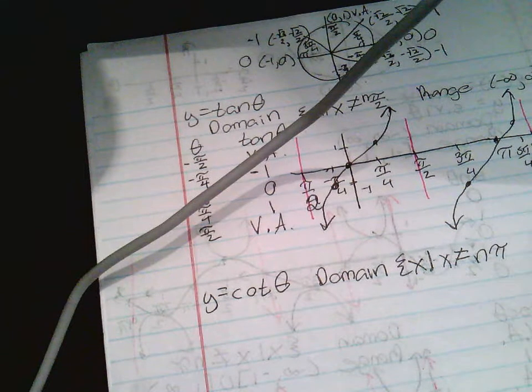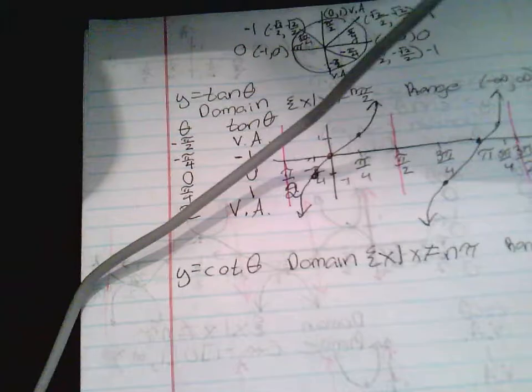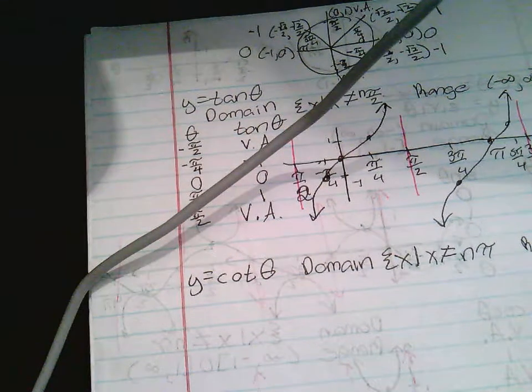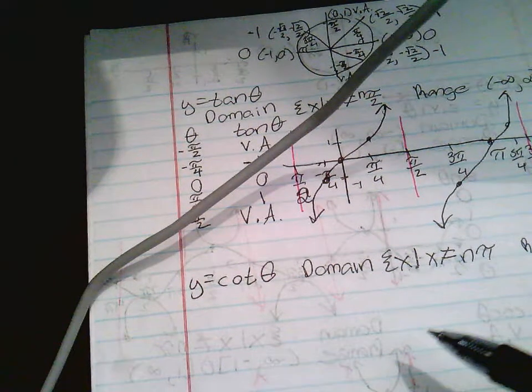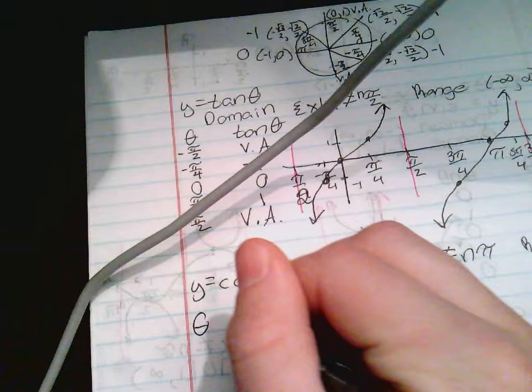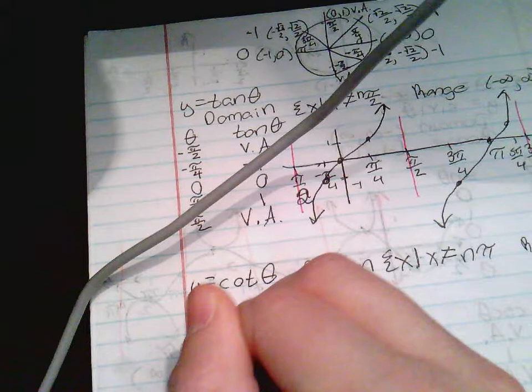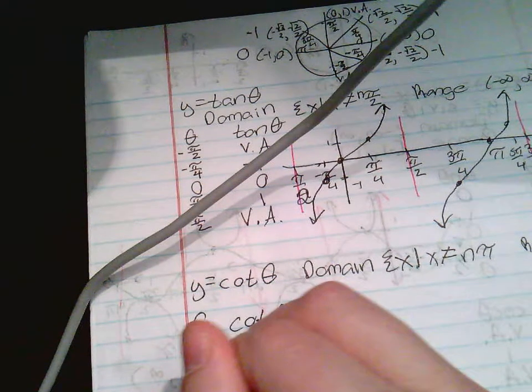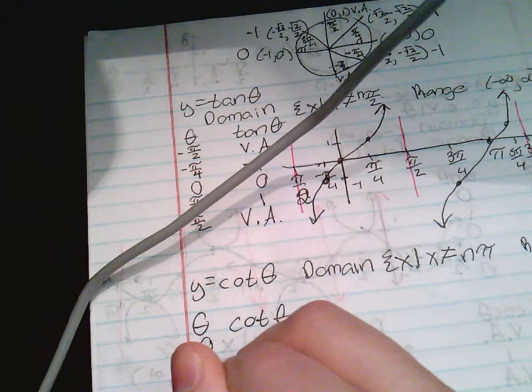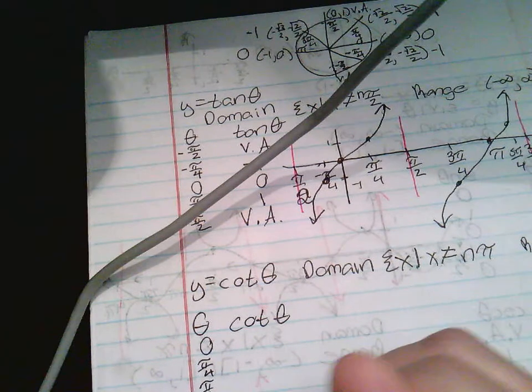Let's do our key points for cotangent, which are going to be 0, pi over 4, pi over 2, 3 pi over 4, and pi. So that's 1 cycle for cotangent.